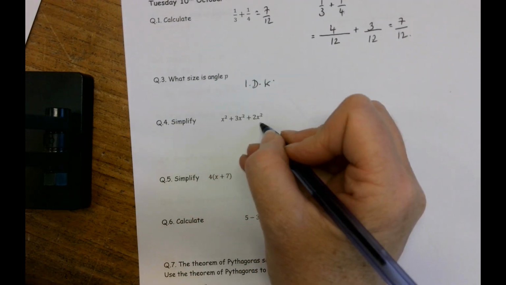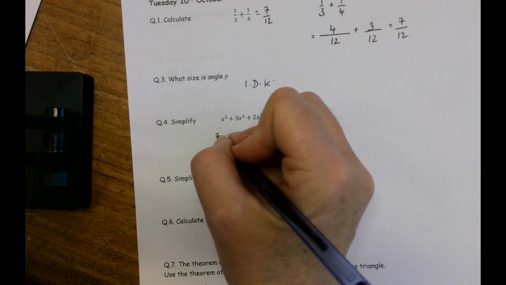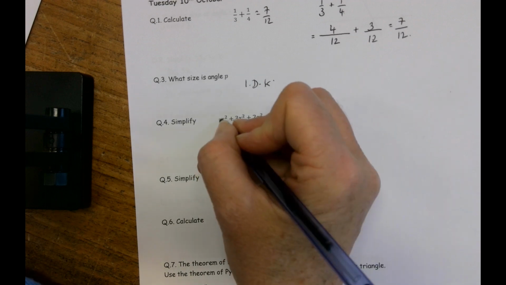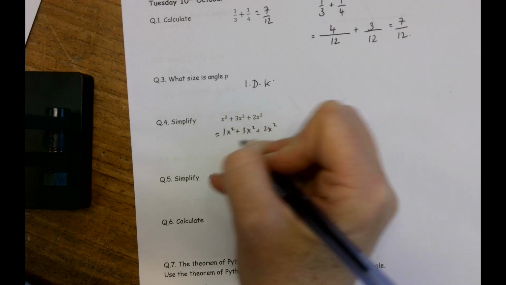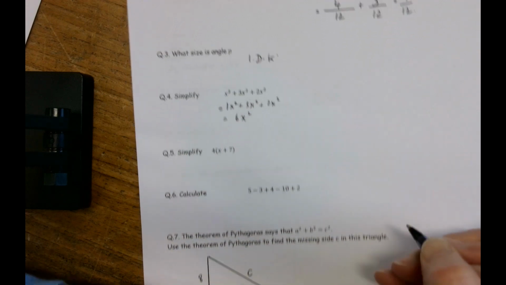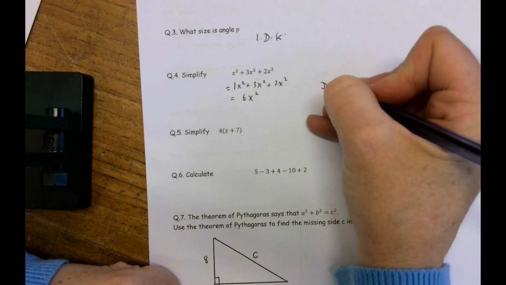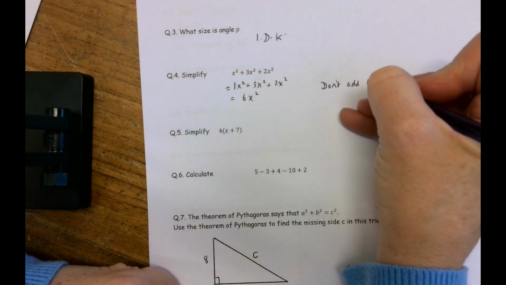Simplify x squared plus 3x squared plus 2x squared. So I'm adding together, they're all the same kind of thing. So that's the same as 1x squared plus 3x squared plus 2x squared. So that's 6x squared. Remember, we don't add the powers.